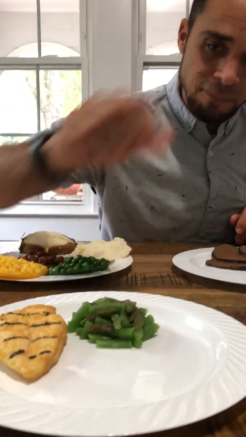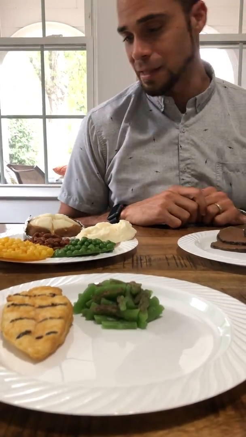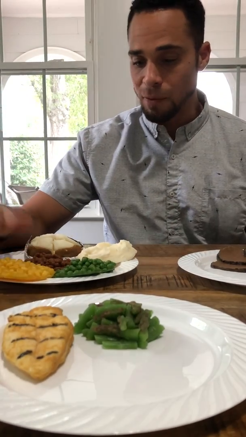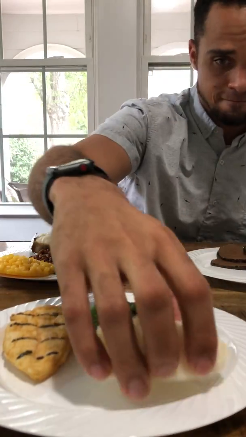Now remember, you're always going to have two choices for carbohydrates. Not three, not four, not five. You just want to limit it to two. So you want to have two carbohydrates with your meal. Let's say you want to put some asparagus in there. Yum, that looks great, right? But you may also want to put some mashed potatoes in there. Boom, that is a great little meal.